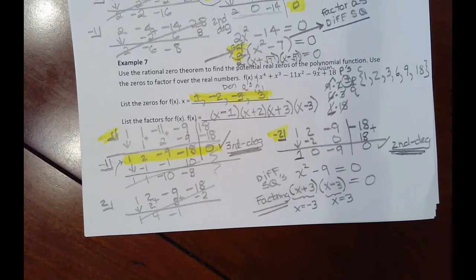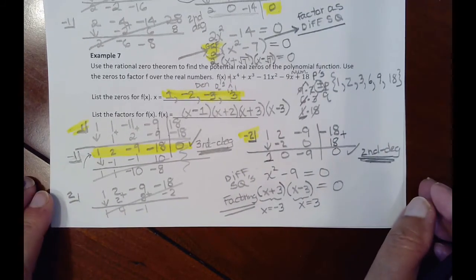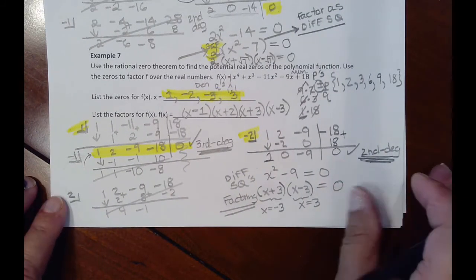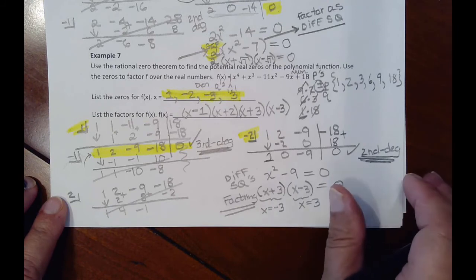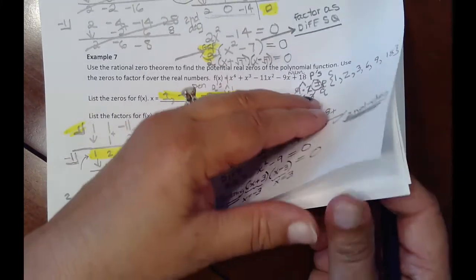We've done 3 problems like that. 2 of them were 3rd degree, and then this last one was 4th degree. And I demonstrated how to bring this thing down twice until you get it to 2nd degree. And then you can jump off into the factoring.